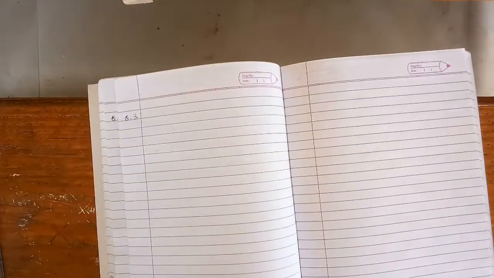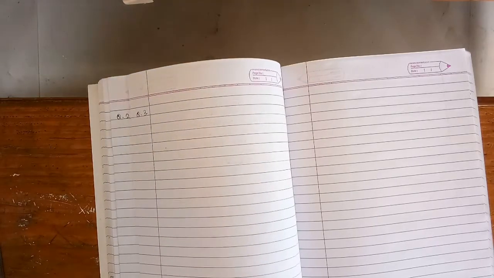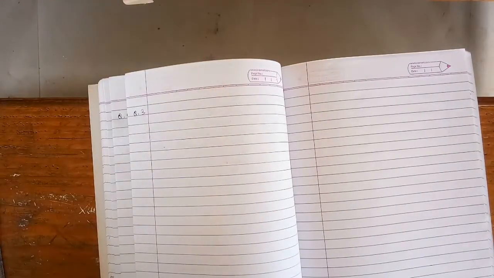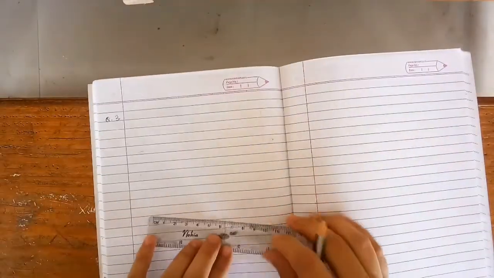Question number 3. Draw perpendicular bisector of XY whose length is 10.3 cm. First, take any point P on the bisector drawn. Examine whether PX is equal to PY. Next one, if M is the midpoint of XY, what can you say about the length MX and XY? So, we will draw XY of length 10.3 cm.